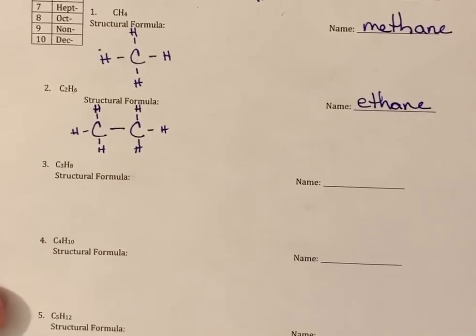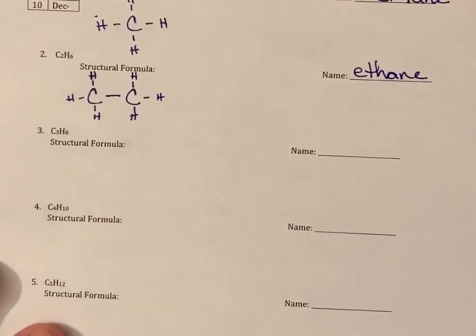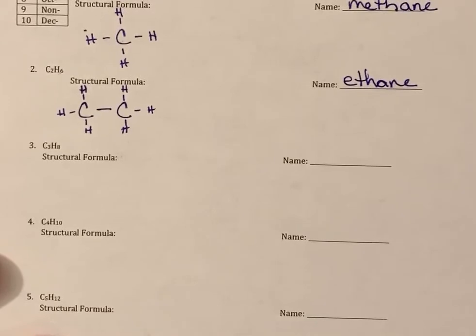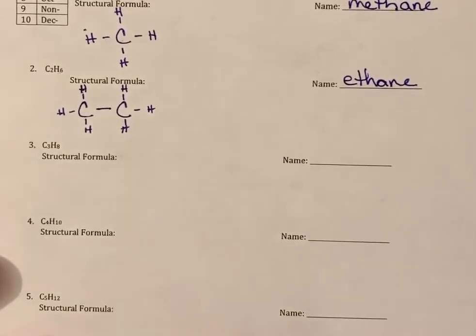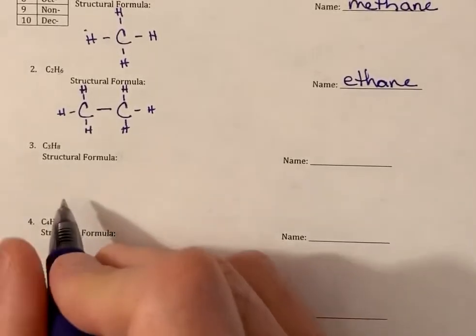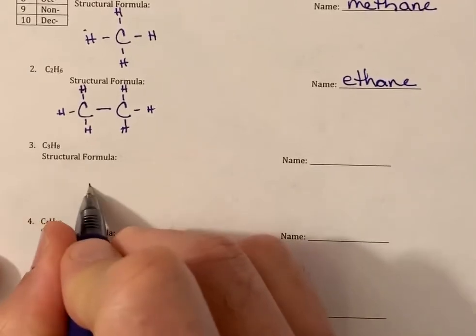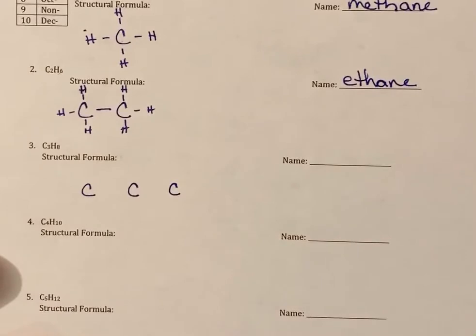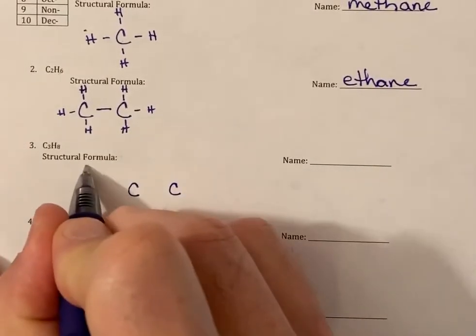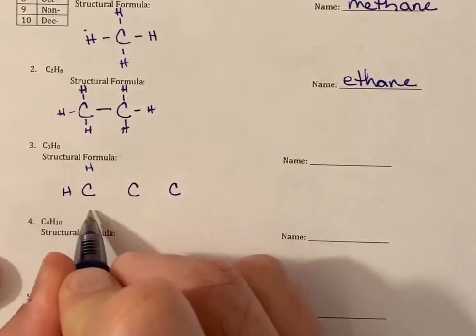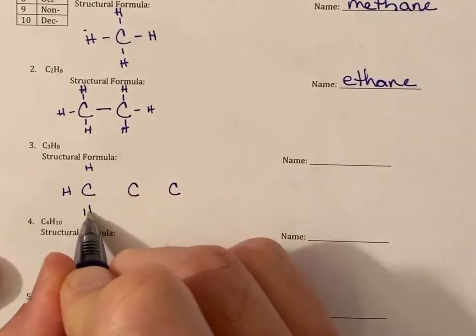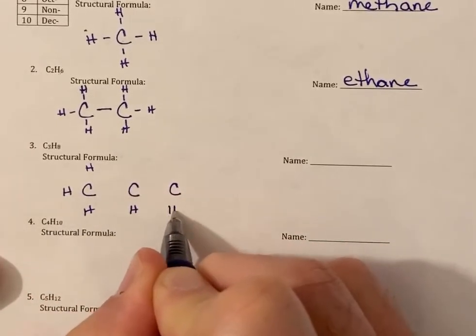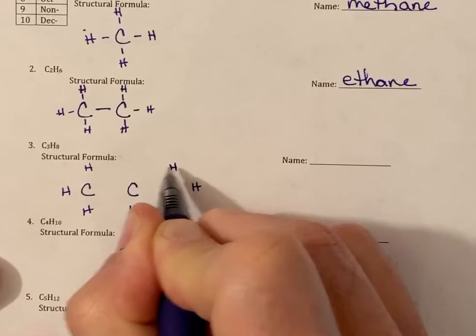All right, catching on there. Okay, let's slide up and look at these as they get a little larger here. So C3H8, well, we're going to put our 3 carbons. We know we need 8 hydrogens, so we're going to go 1, 2, 3, 4, 5, 6, 7, 8.